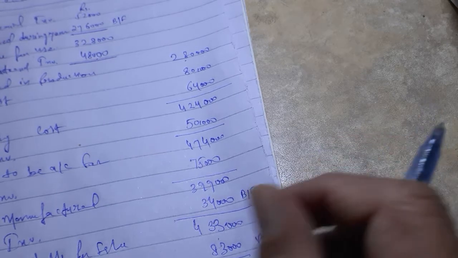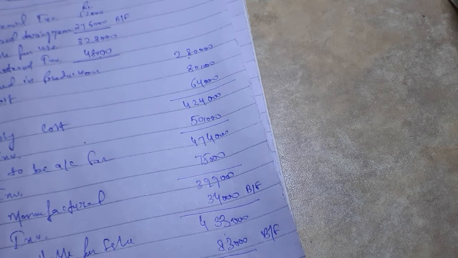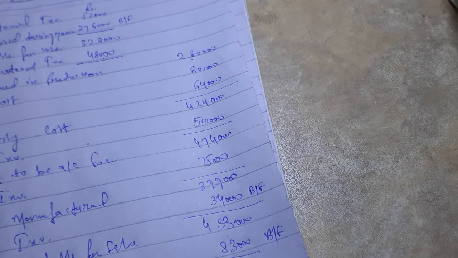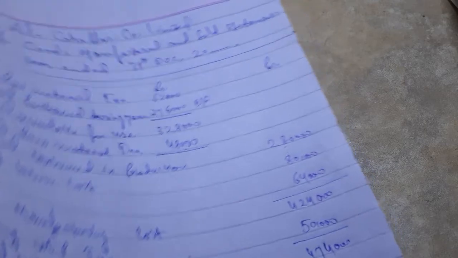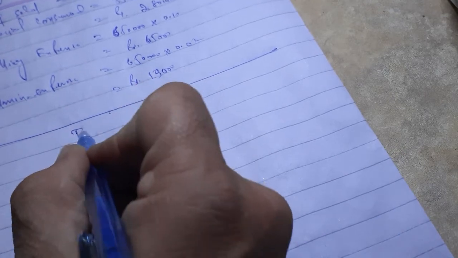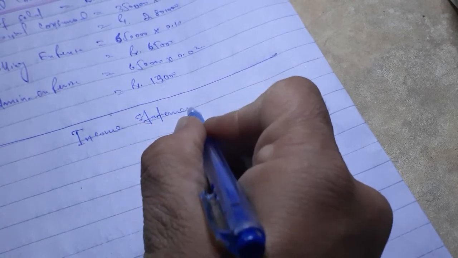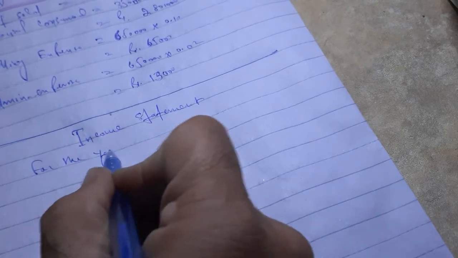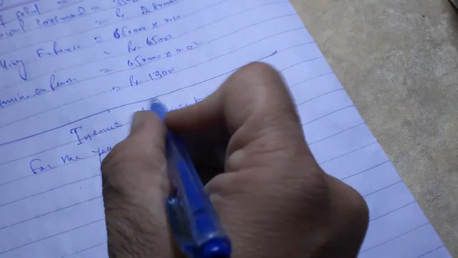Dear students, we have completed our cost of goods manufactured and sold statement values. Now we will find the income statement for the year ended 31st December 2022.